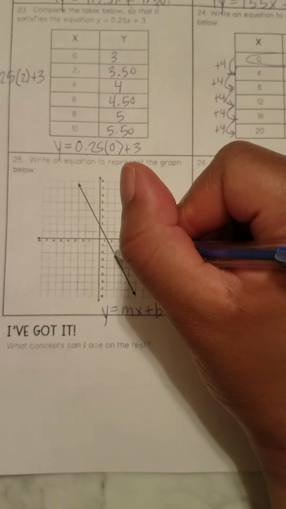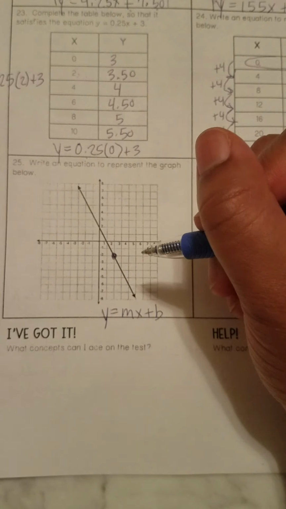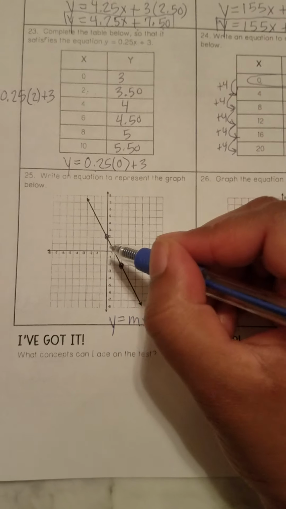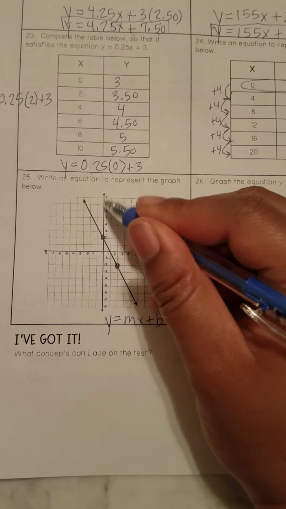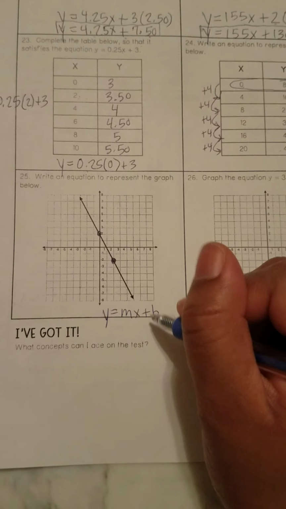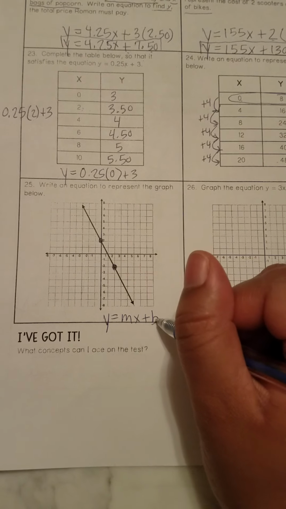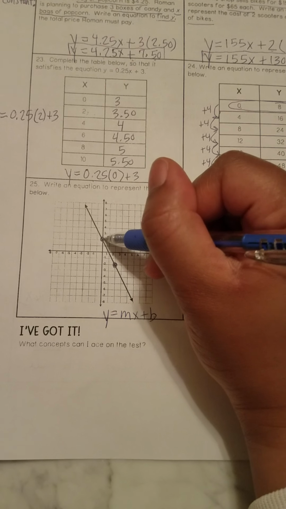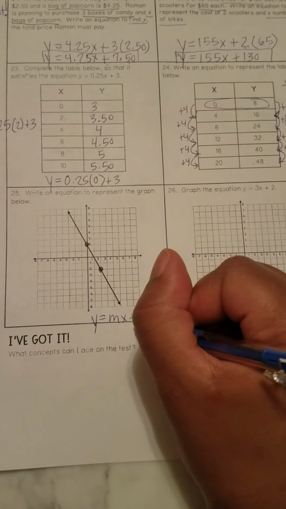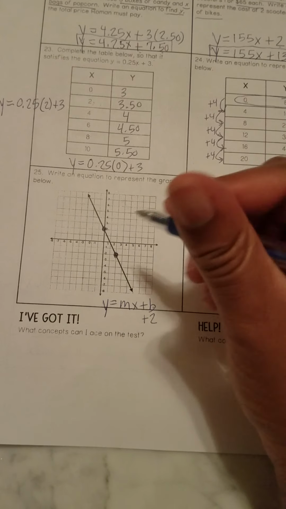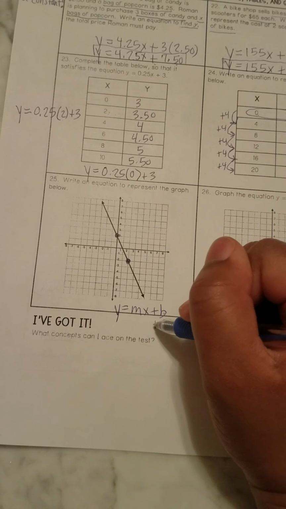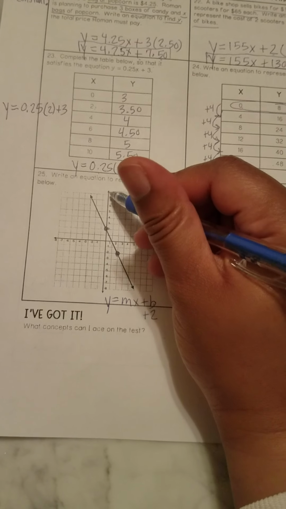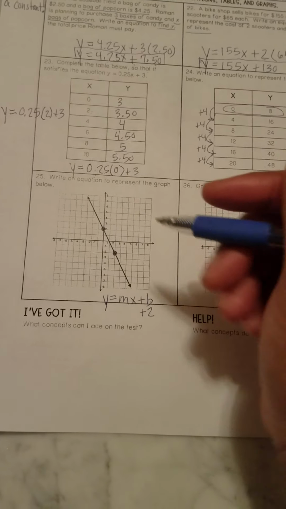So I see this point here, and I also see this point here, which is my y-intercept, because that's where it crossed my y-axis. So I can go ahead and put my b, which is my y-intercept. It crossed where y was positive 2. So plus 2. Okay. Now, if it was a negative 2, I would just put minus 2, but it's a positive. Okay. So positive 2 is where it crossed the y-axis. So that's my b. Okay.